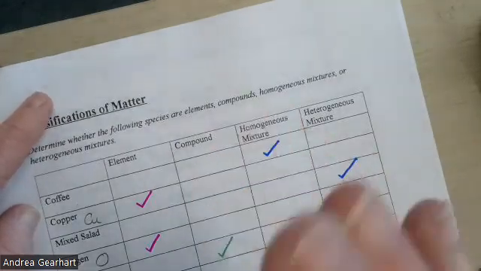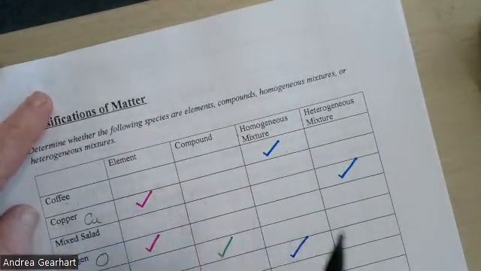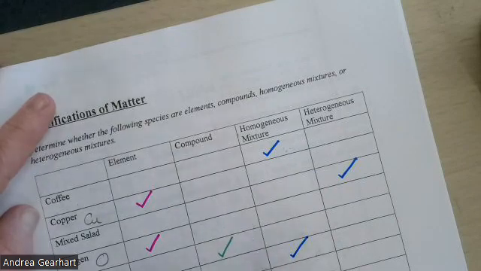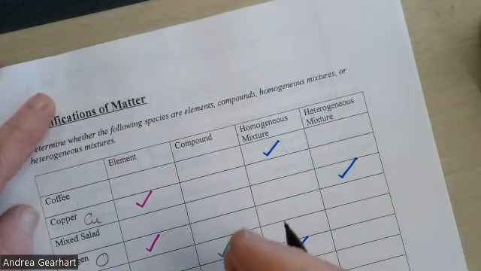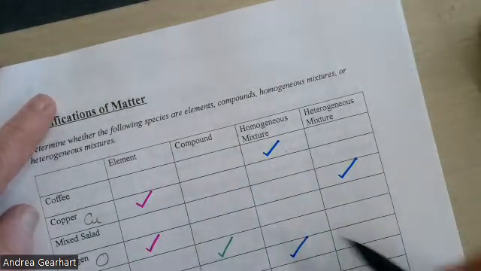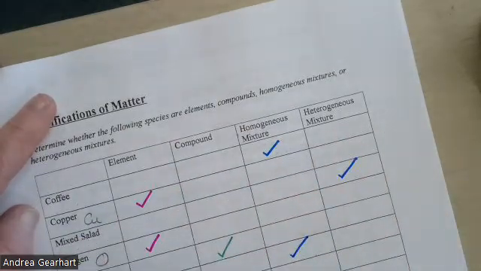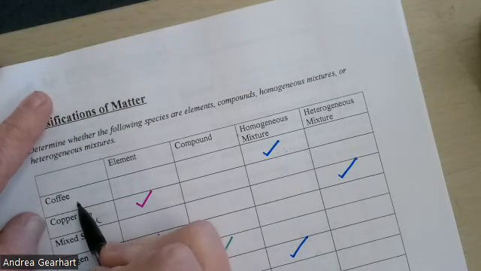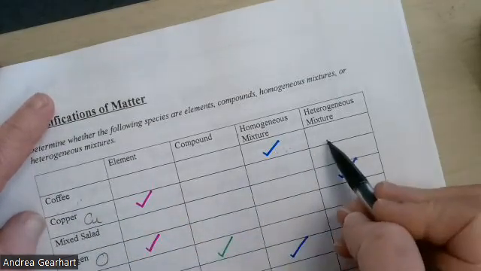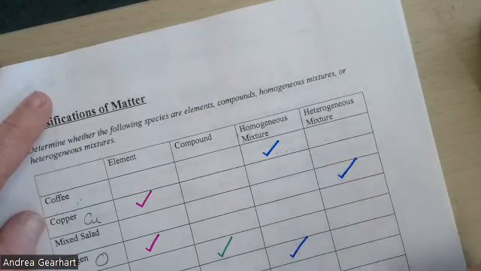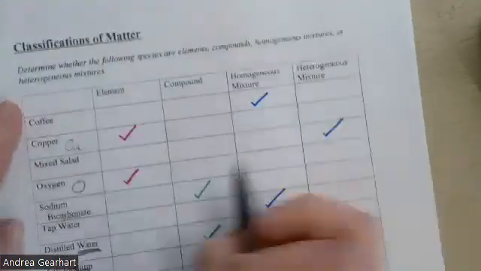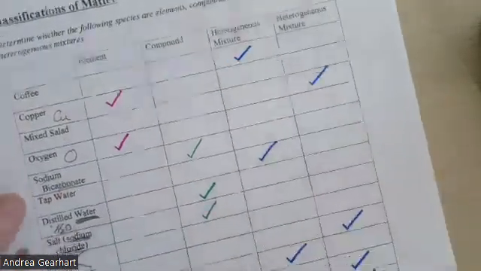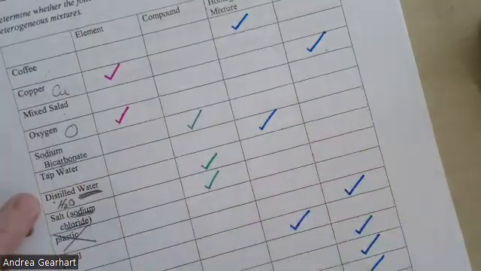Water has been passed through grinds that have extracted out the wonderful ingredients that deliver what we call coffee. And your 5th sip and 18th sip, the same. Now, as soon as I put cream or milk in this, it becomes heterogeneous because cream and milk are heterogeneous. Mixed salad, easy. Tap water.